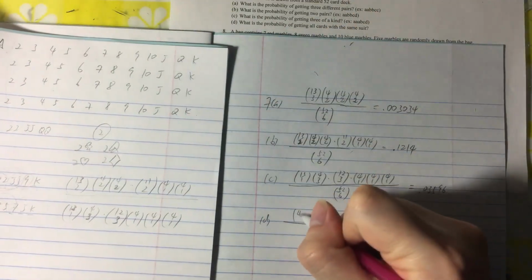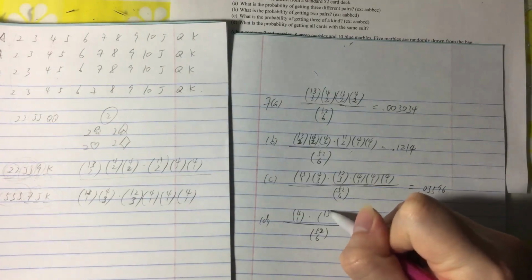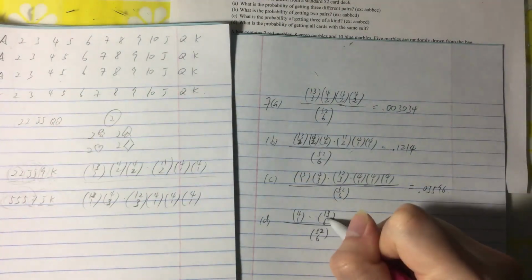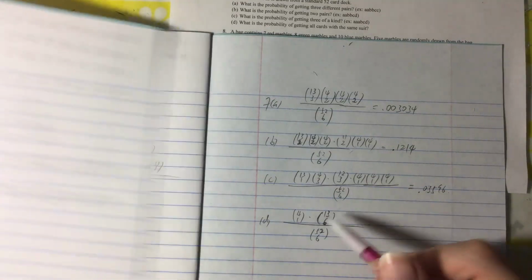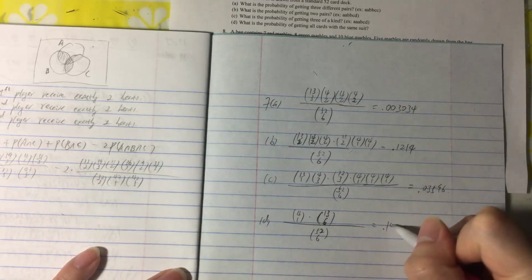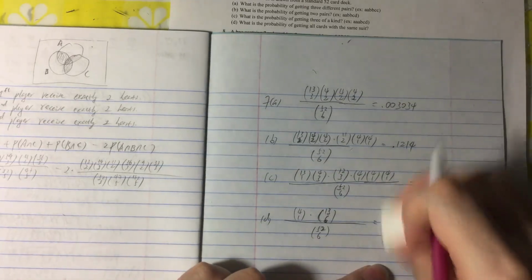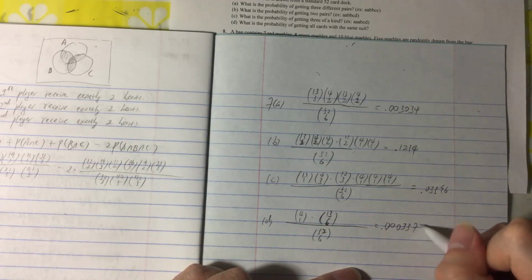First of all, choose 1 suit out of 4. Then, for each suit, there are 13 different cards. We choose 6 cards out of 13. For example, if I choose spade, there are 13 spades. I choose 6 out of 13. That's part D. Then use calculator. I get 0.0003372.